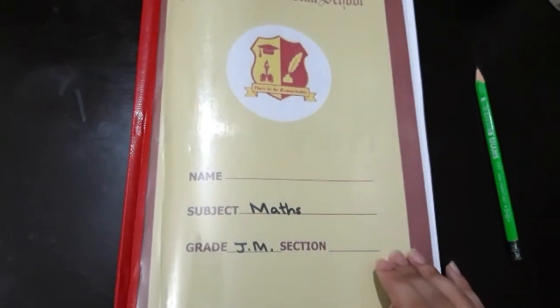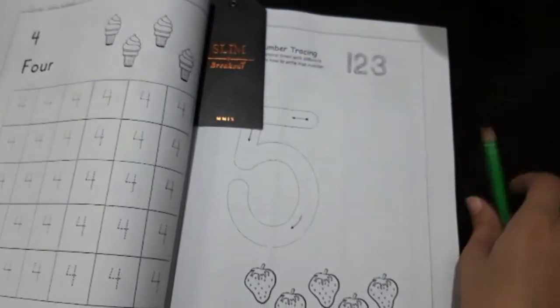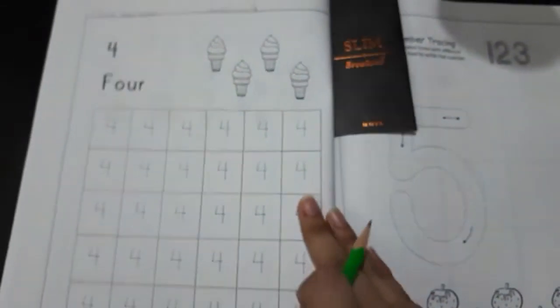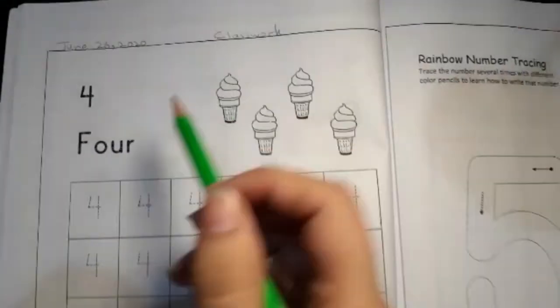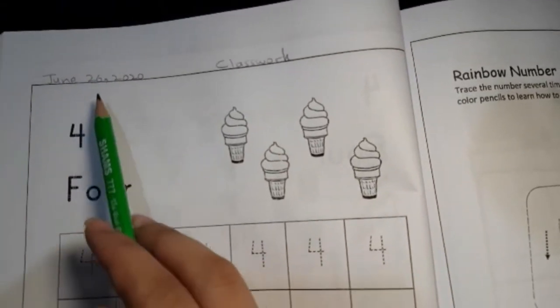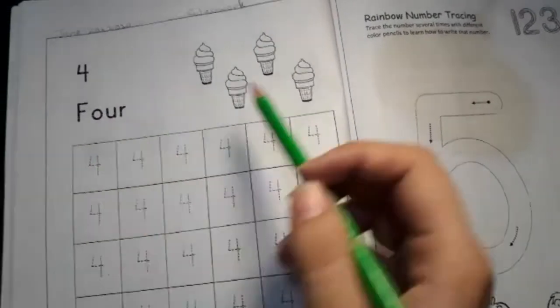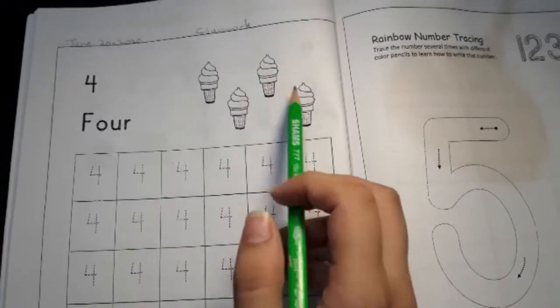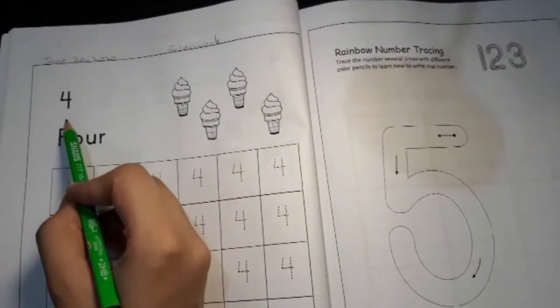So it's maths. We have to practice the tracing of number 4 on page number 33. Let us open it. Alright, first things first, just write down the date, which is June 26, 2020, in classwork. And the number that we are going to trace is number 4. 1, 2, 3, 4. Like 1, 2, 3 are written here, 1, 2, 3, and 4.